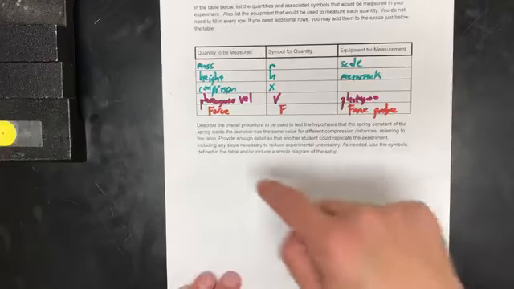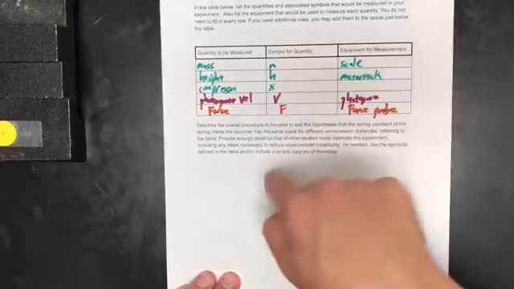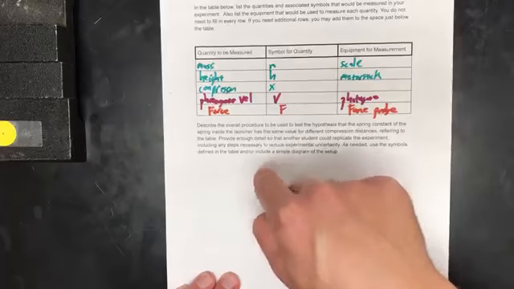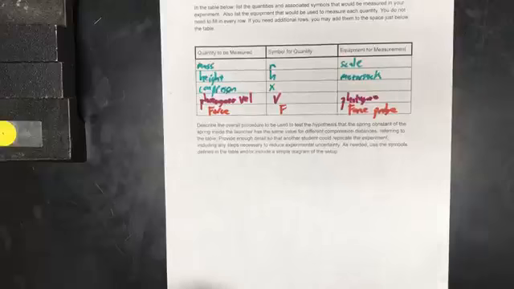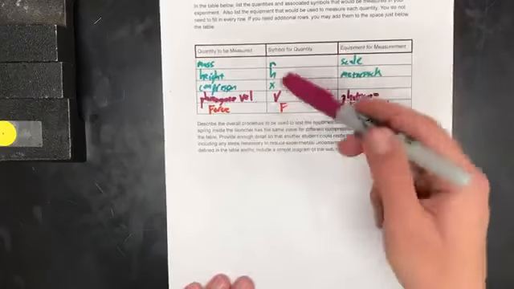So you have to be explicit either in this part or the next. 1 point for saying you're going to launch it from A, B, and C. You have to explicitly say that. And then 1 point for just describing the procedure that you did here.